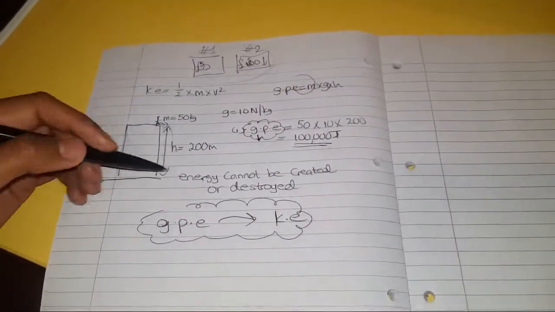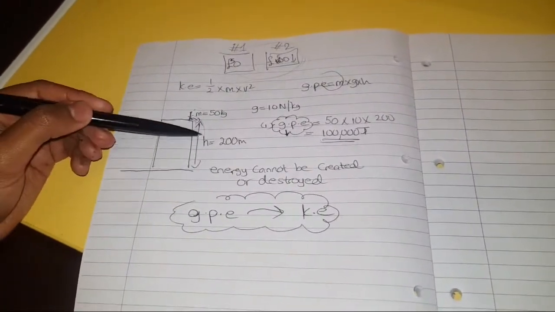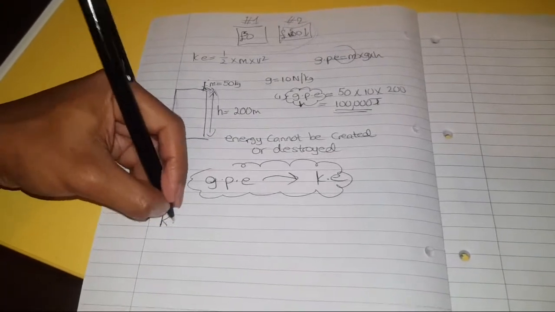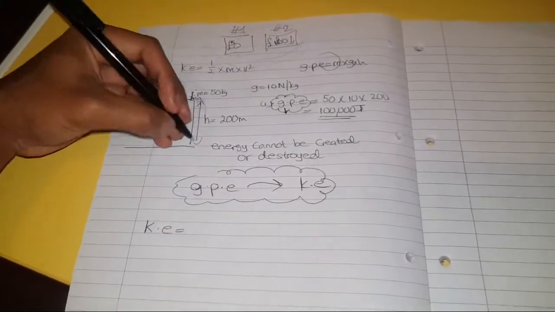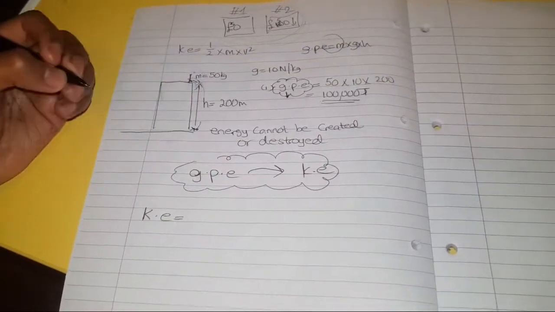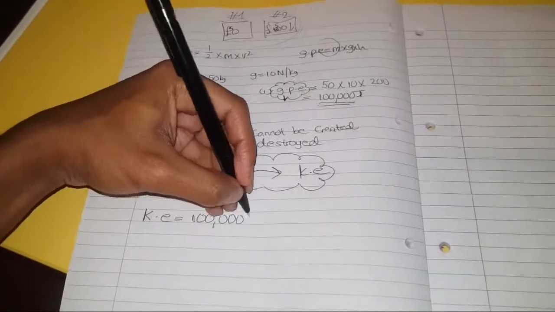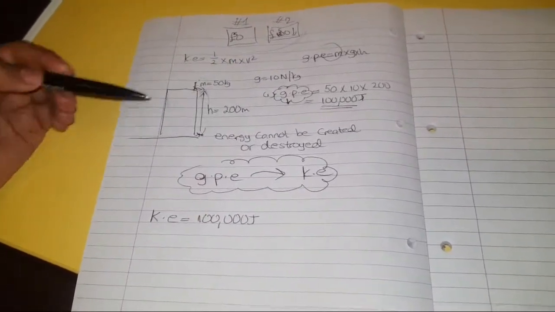They make this quite easy in GCSE. All they say is your maximum GPE at the top will be the same as your kinetic at the bottom. So we can do a cheat code here. Yep, Kingsley, kinetic, perfect. All we say is your kinetic energy at the bottom, right before the person hits the floor, would be the same as the GPE at the top. So it'll be 100,000. All of this got converted to this at the very bottom.